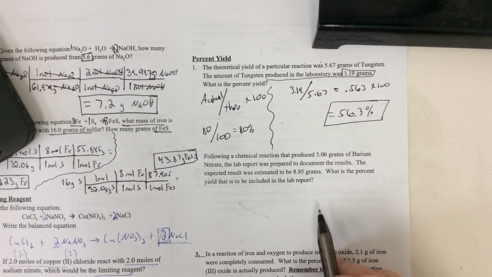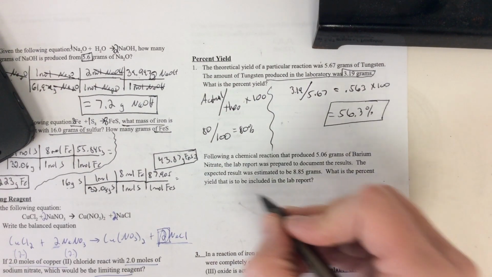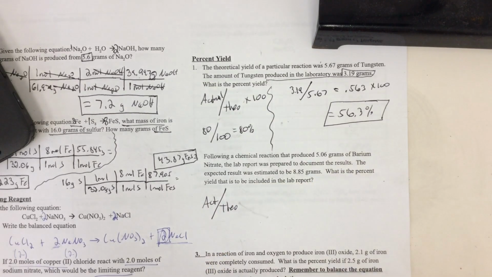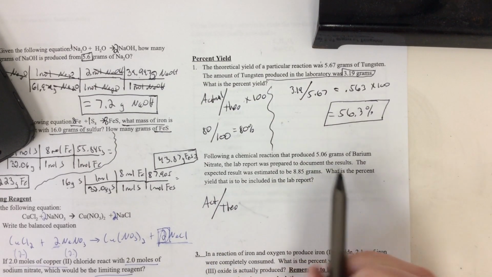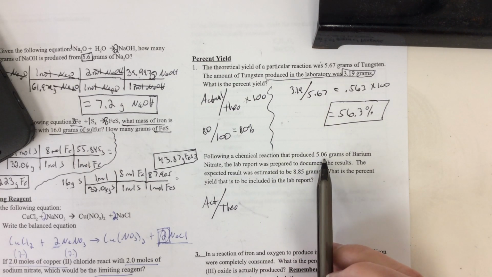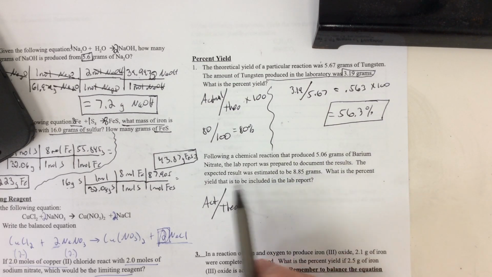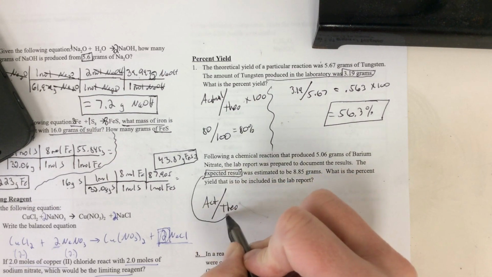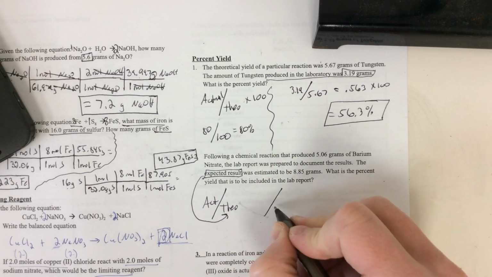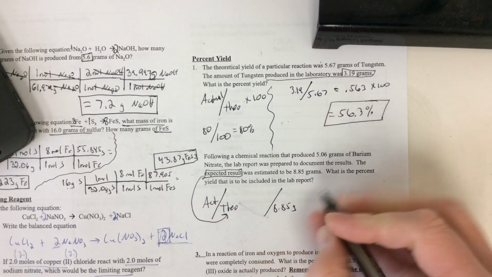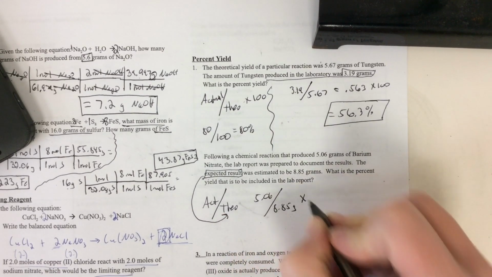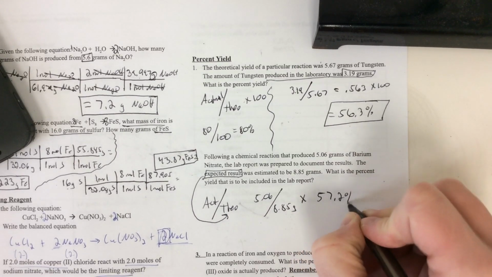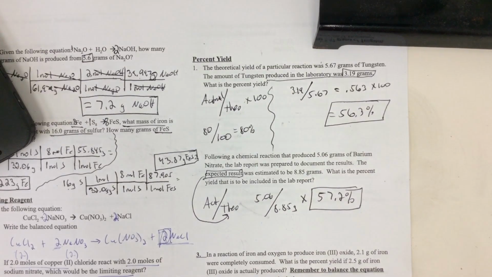Same thing here on question 2. Right through, I got to figure out which one is the actual, meaning what did they do in the lab, and which one is the theoretical, what should take place. So they produce 5.06 grams of barium nitrate, but the expected result, that's a way of saying that's what theoretically should have been made. 8.85 grams will be on the bottom, 5.06 grams will be on the top. I'm going to multiply that by 100%. It's going to give me 57.2% is my total.